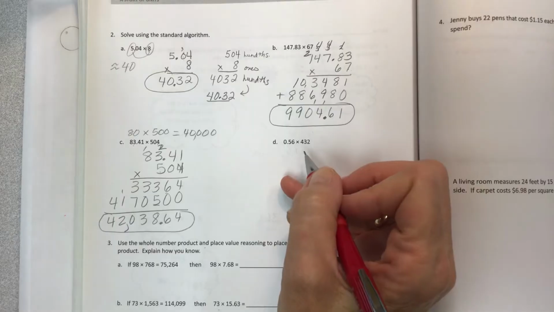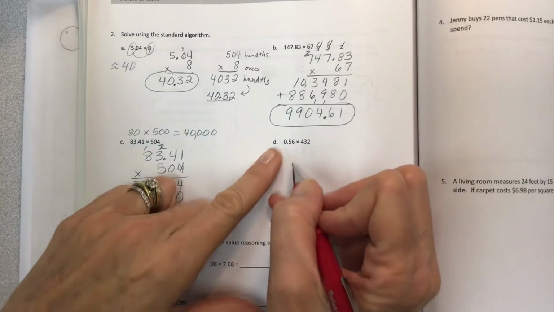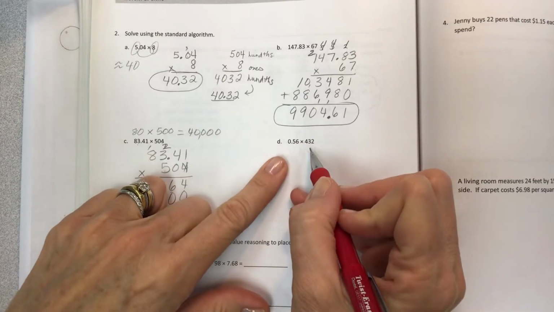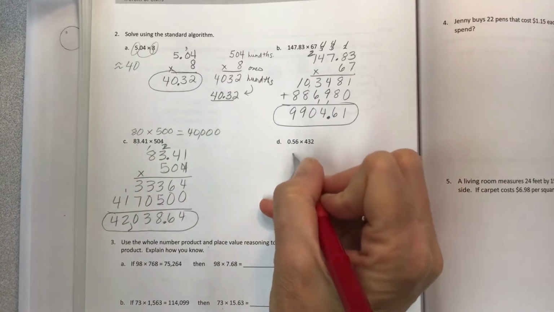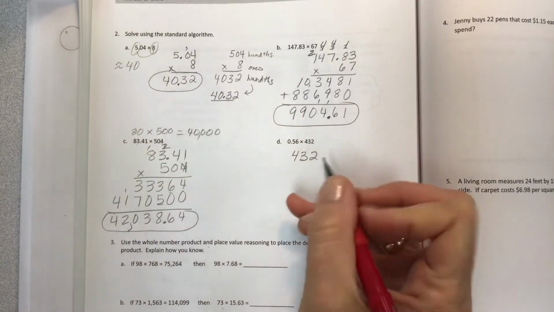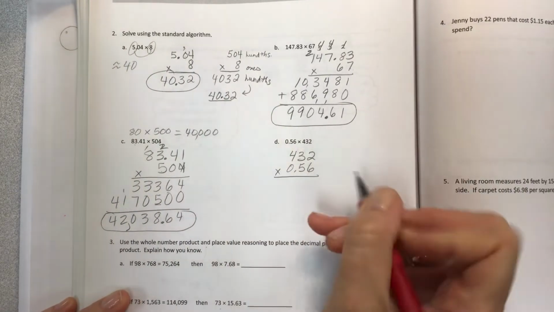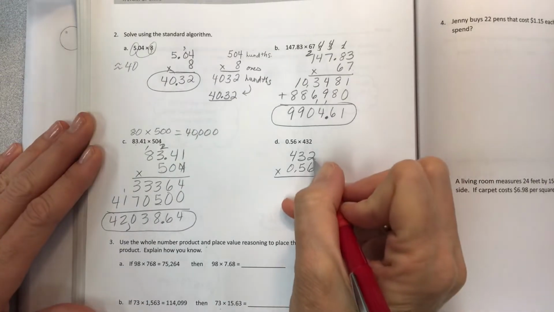Okay, here's a fun one. Now, this one I will typically solve both ways. I'll do 5600ths on top, and then I'll do 432 on the top. Now, for this one, I'm going to do 432. I usually, if I have lots and lots of time, I'll do it both ways, but on the videos, I'm always trying to go fast.